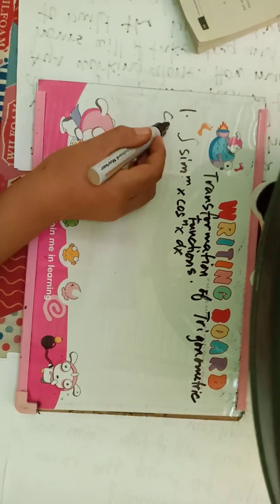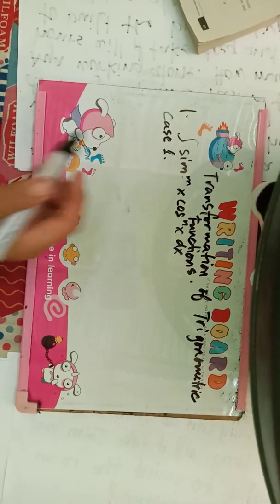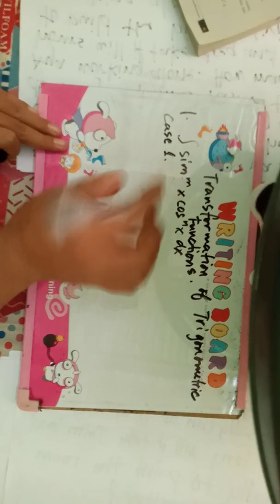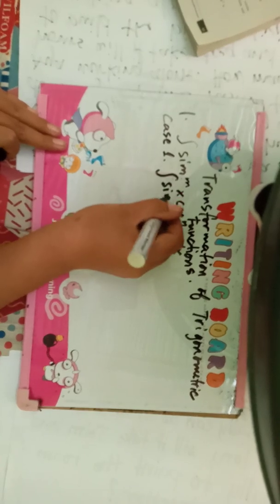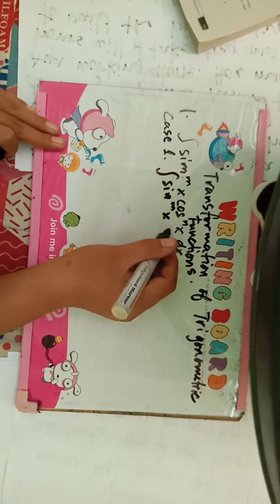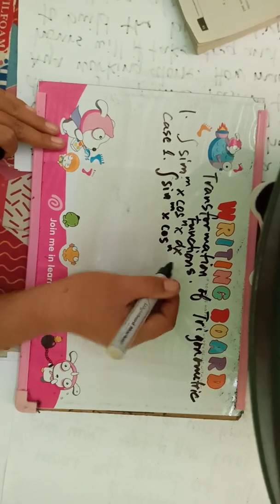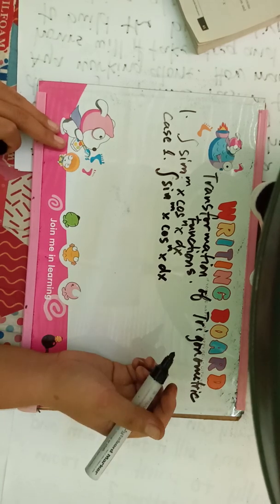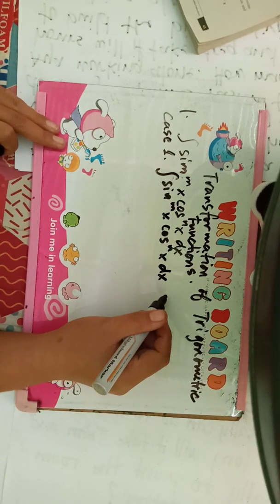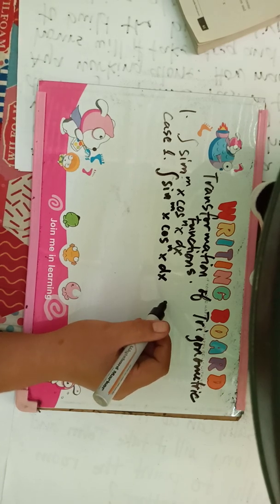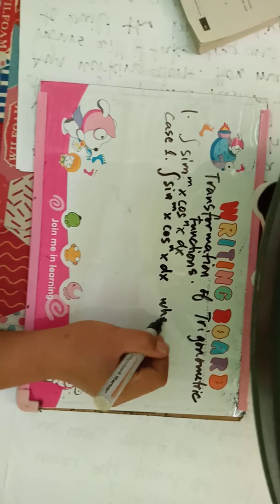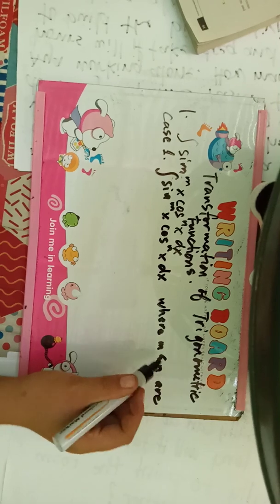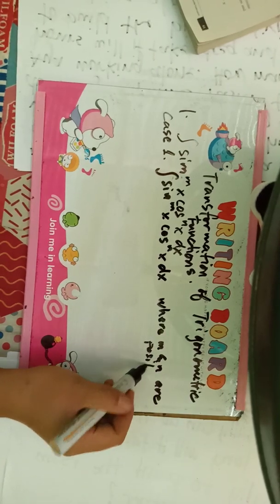So for case number 1, we have the integral of sine m x cosine raised to n x dx, where either m or n is a positive odd integer.